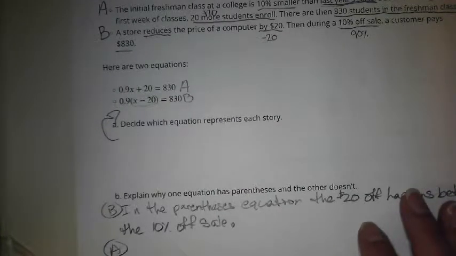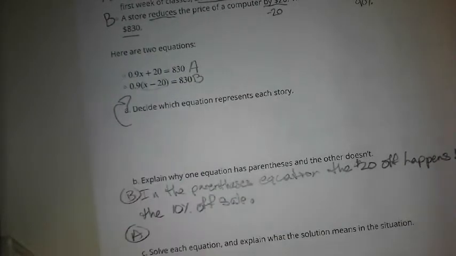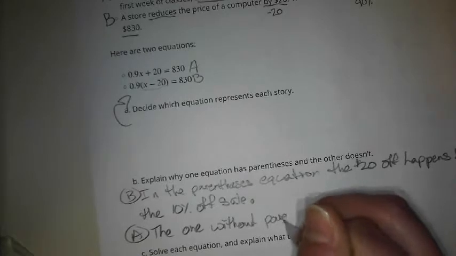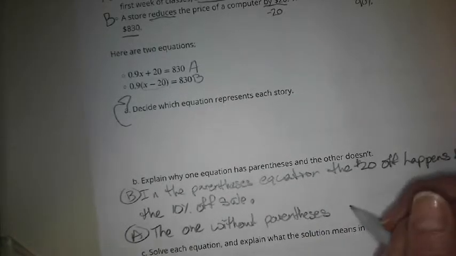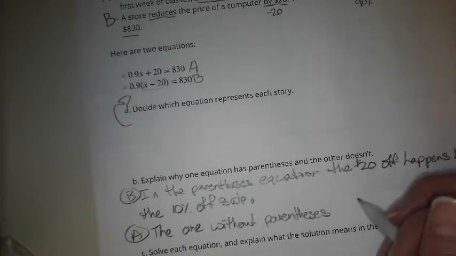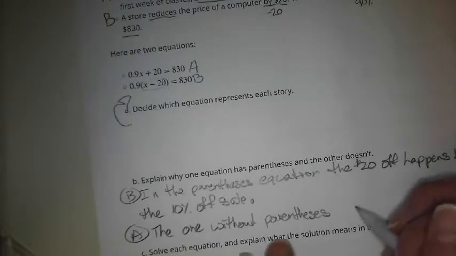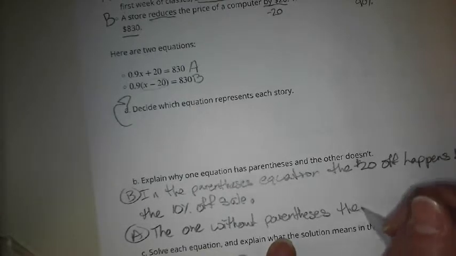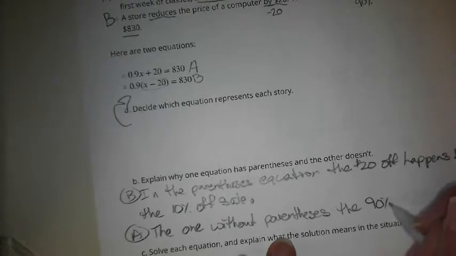So in the one without parentheses, the 90% is first, then 20 more students are added.